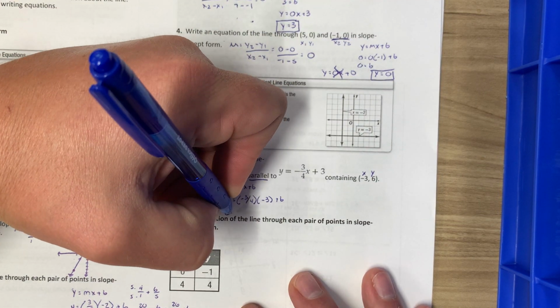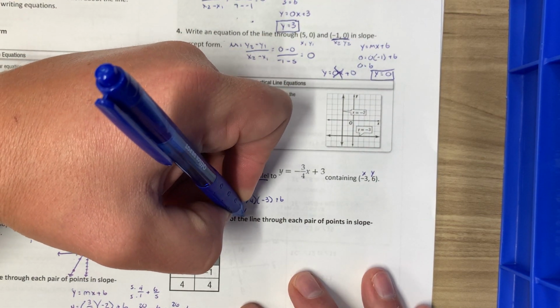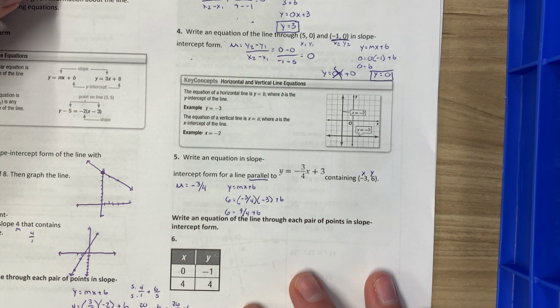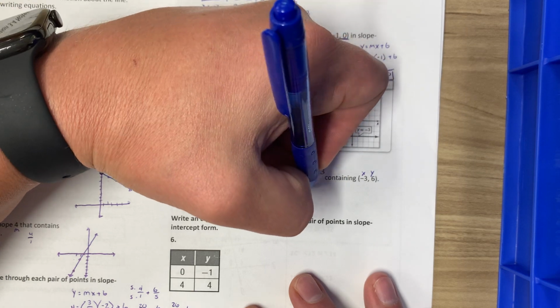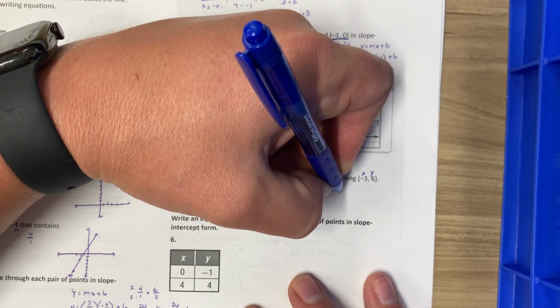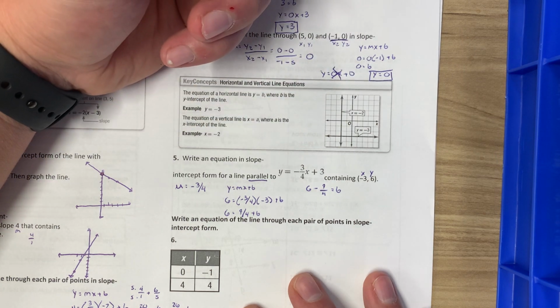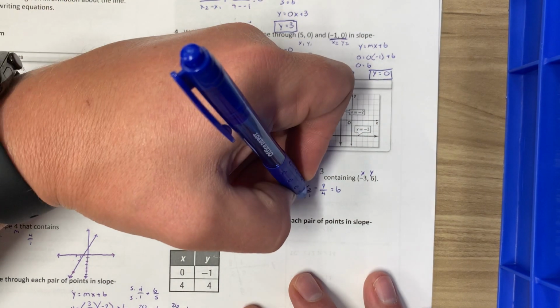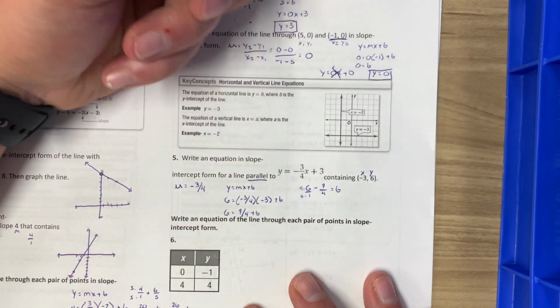So then when I multiply this out, I'll have 6 equals 9/4 plus b. I'm going to subtract 9/4 from both sides, so I'll have 6 minus 9/4 equals b. And now I've got to subtract fractions. So this is going to be over 1. I'm going to multiply the top and the bottom by 4.